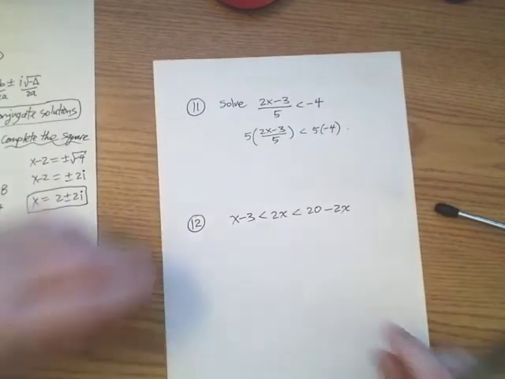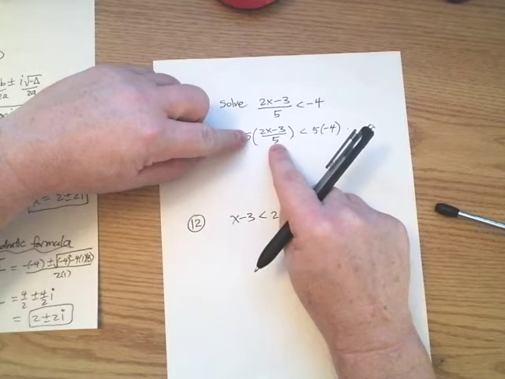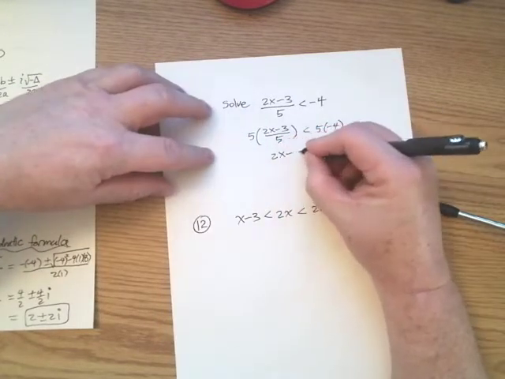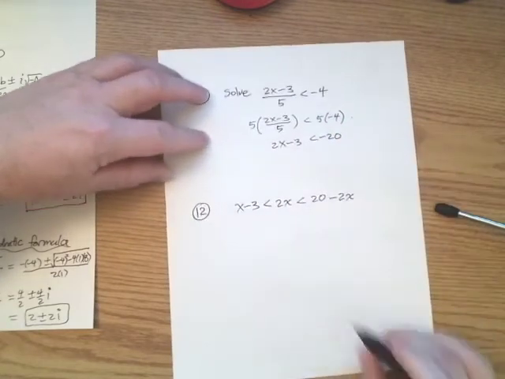What's the point in doing this? Well, the 5's cancel, right? This is 5 over 1, so that cancels with the 5 down here in the denominator. Those cancel and I'm left with the numerator. That was pretty much the whole point of doing this. Now we multiply those here.